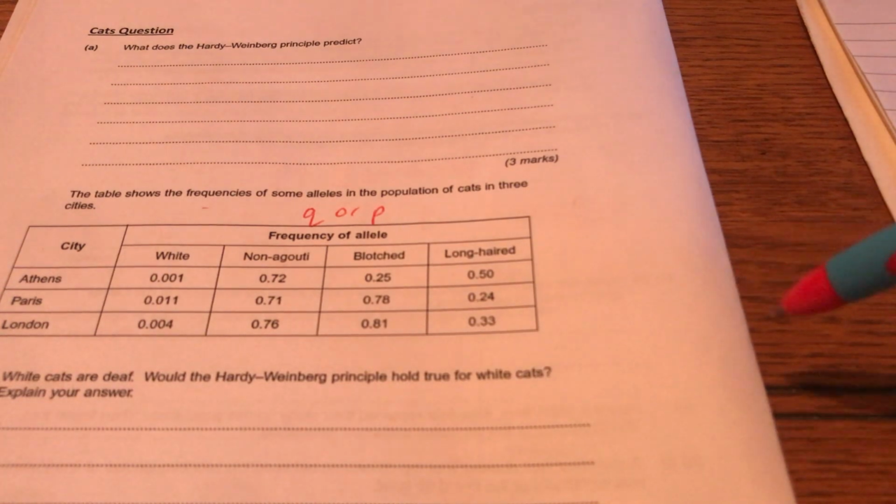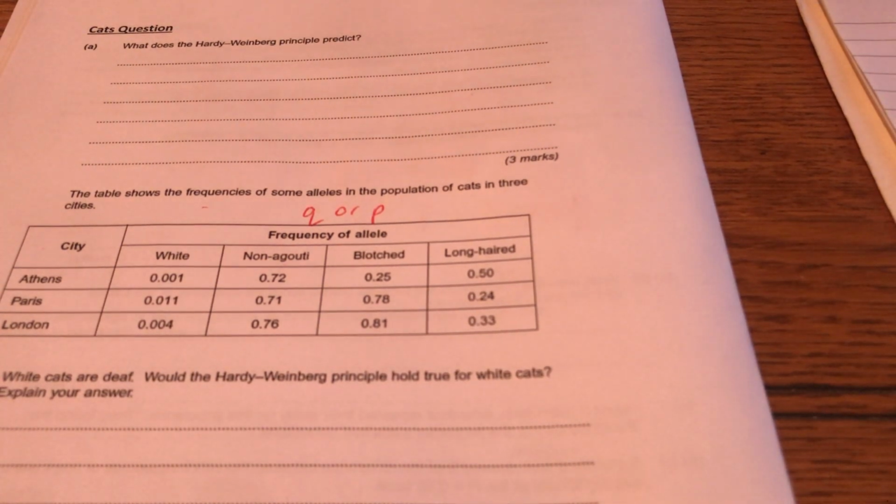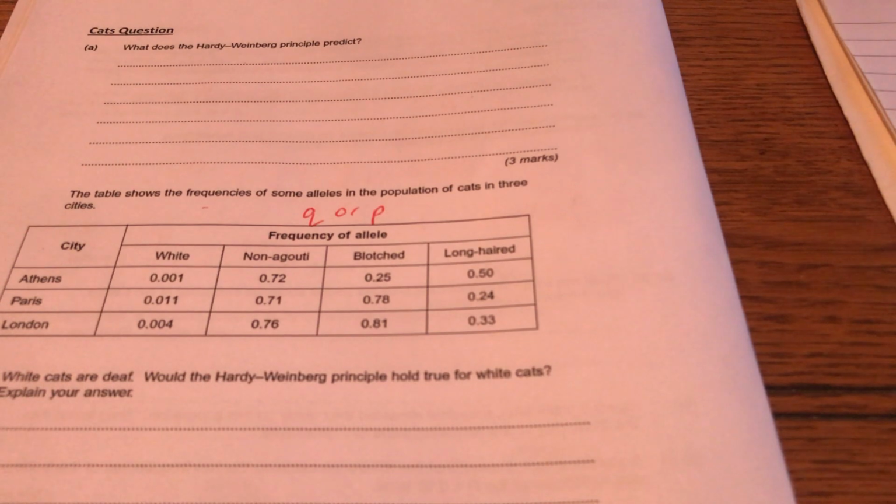White cats are deaf. Fact. Would the Hardy-Weinberg principle hold true for cats? So basically, are those 5 conditions going to hold true for white cats? Well, the deafness is irrelevant to certain things like mutations, large population, genetic isolation, mating at random, no migration.